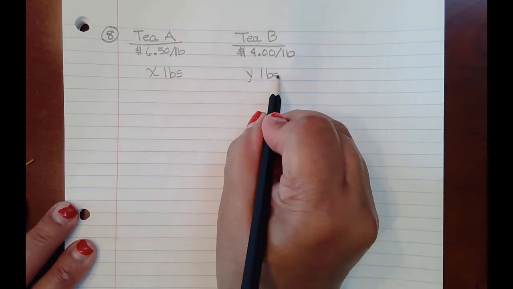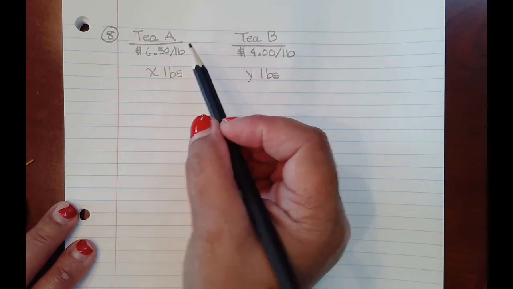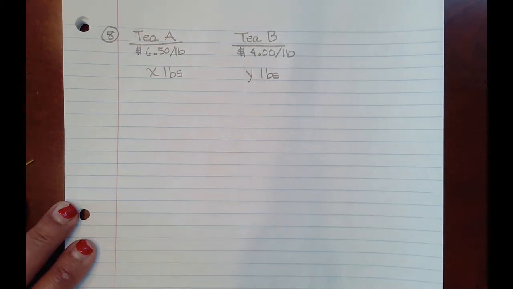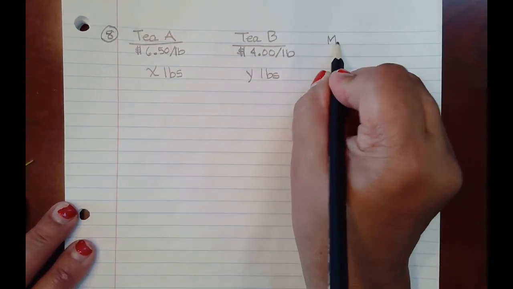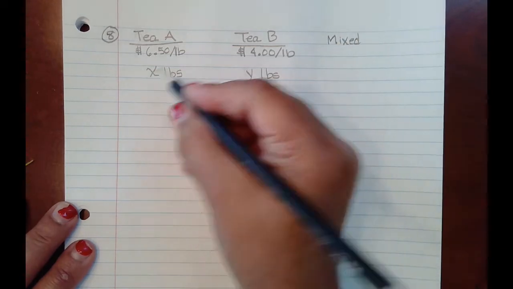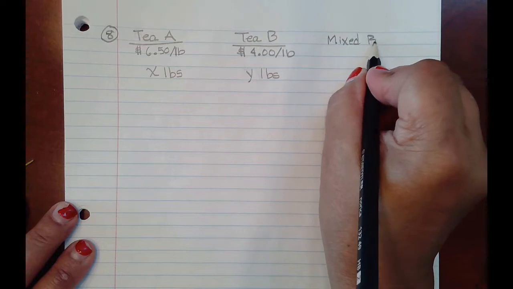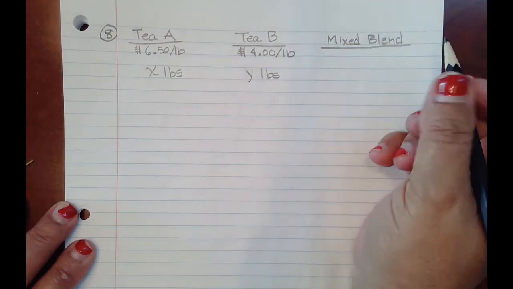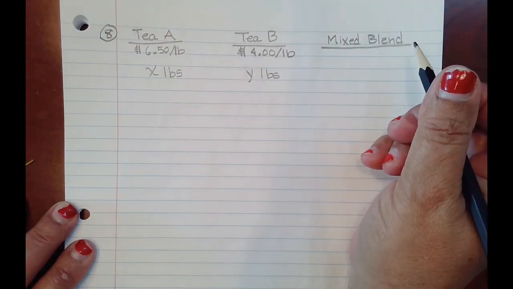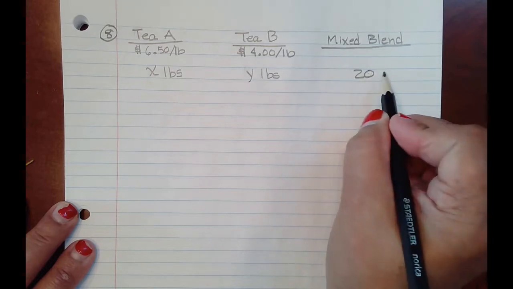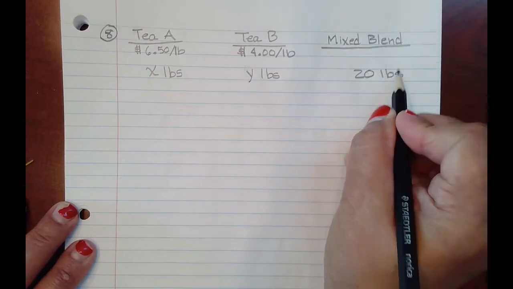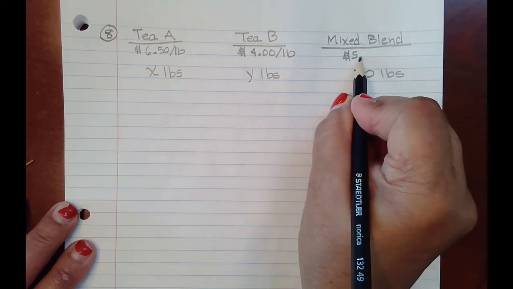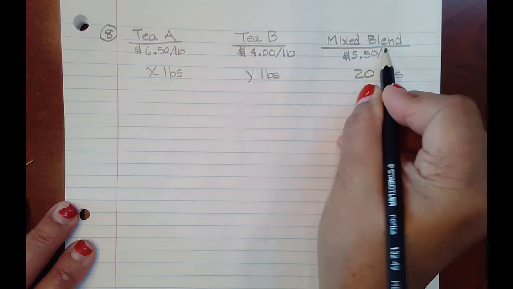Okay, so we don't know how many pounds of the $6.50 per pound type of tea we're going to use, nor do we know how many pounds of the $4 per pound type of tea that we're going to use. We just want to create a mixed blend of these two types of teas. So let's see, we do know that we want to end up with a 20-pound mixture. And we want the price to be $5.50 per pound.